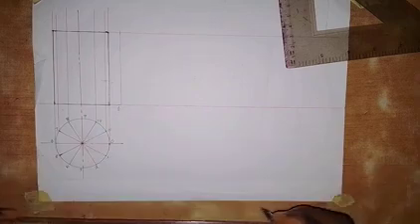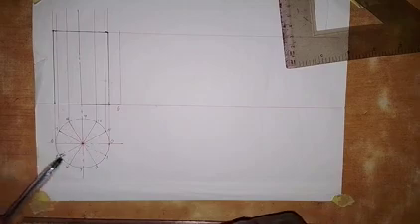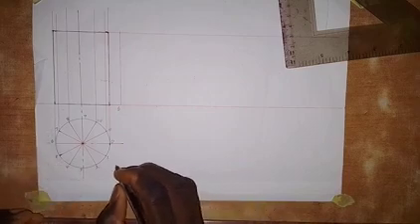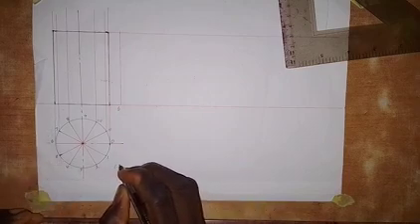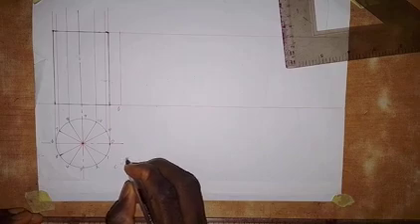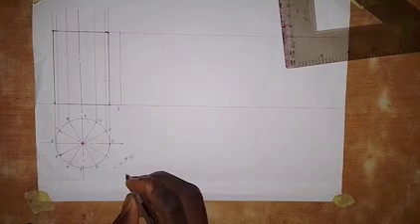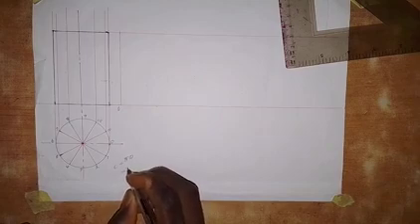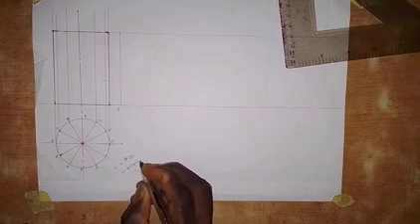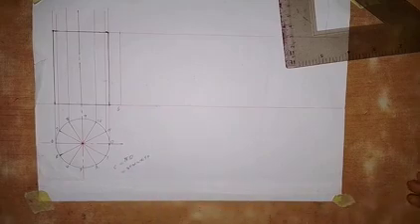Alright, so the next thing that we are going to do is calculate the circumference of this circular base. The circumference of a circle is calculated with the formula: circumference is equal to pi d, that is pi times the diameter of the circle. Pi is 3.142, so 3.142 times 50. The diameter of the circular base is 50 millimeters.